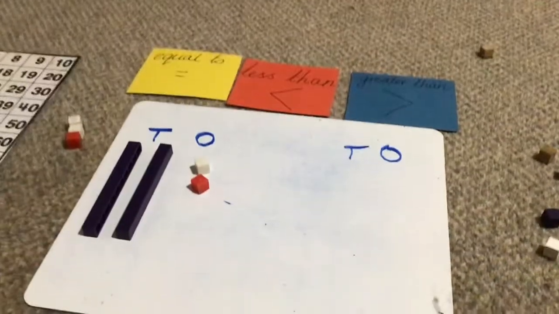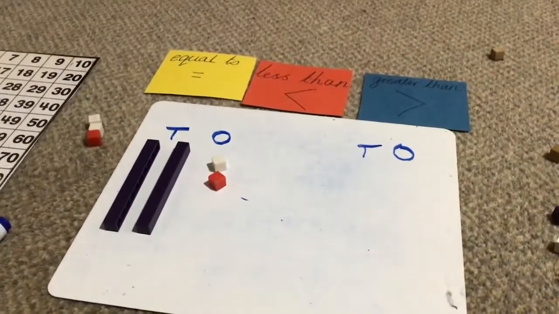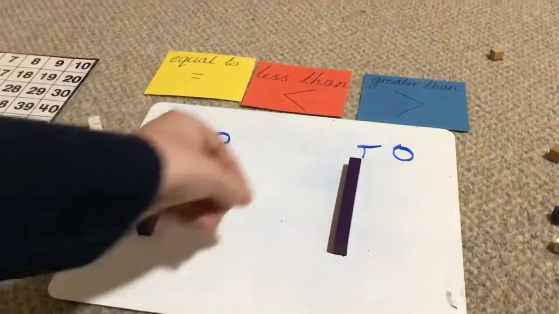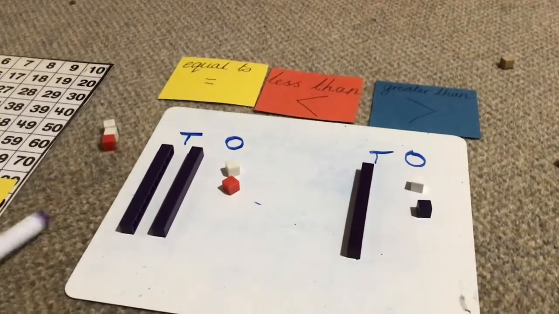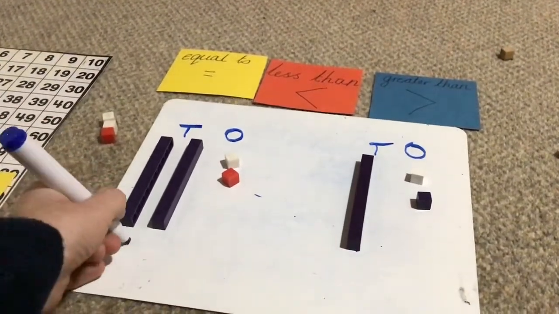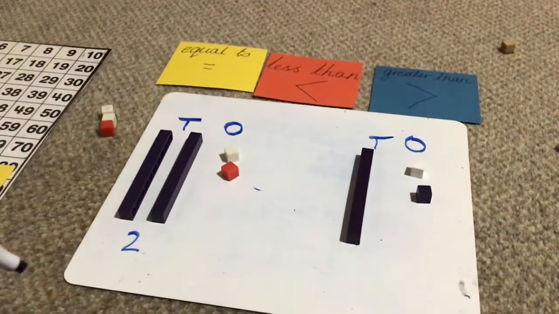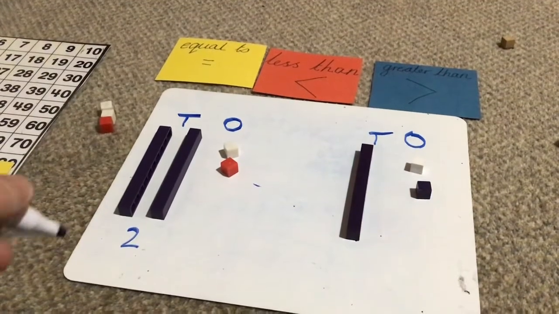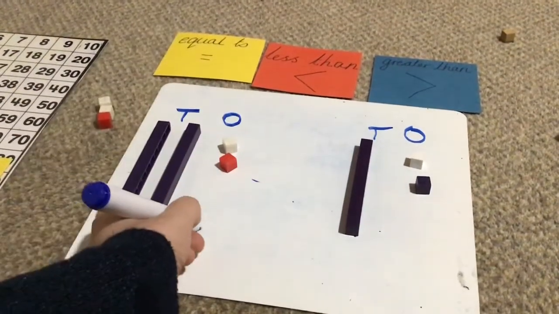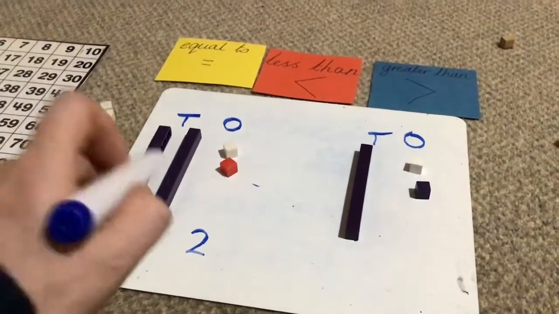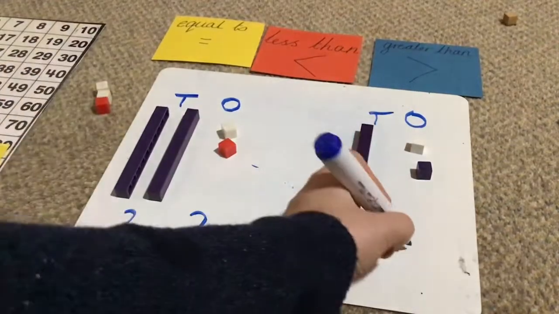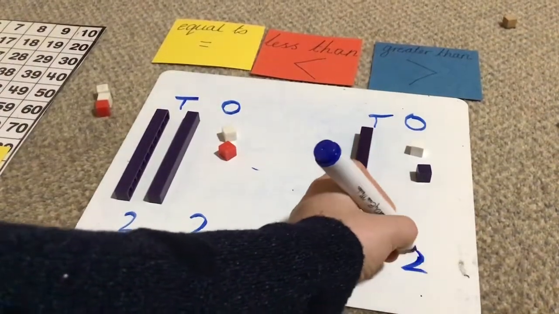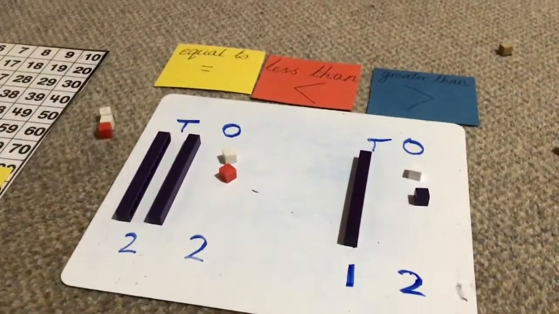Okay, so have a look at the number you think I've made. I've got two 10s and two 1s. Okay, the first number I've made, I've got two 10s. I'm going to put 2 down here. Two 10s is the same as 20, well done. And I have two 1s, so my number is 22. This number, I have one 10 and how many 1s? Oops, two 1s, so my number is 12.